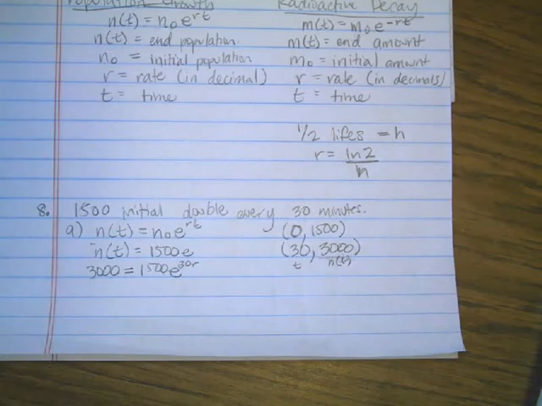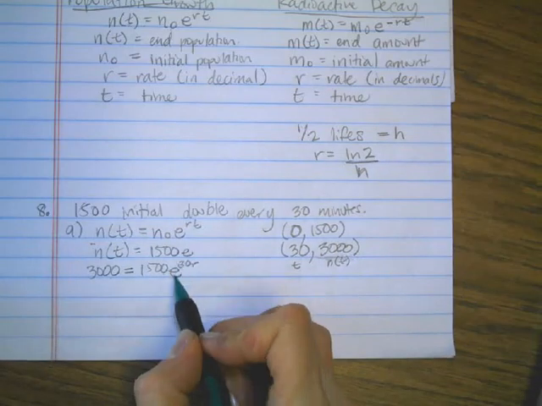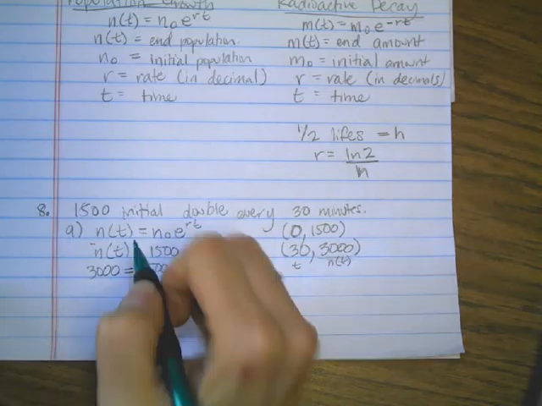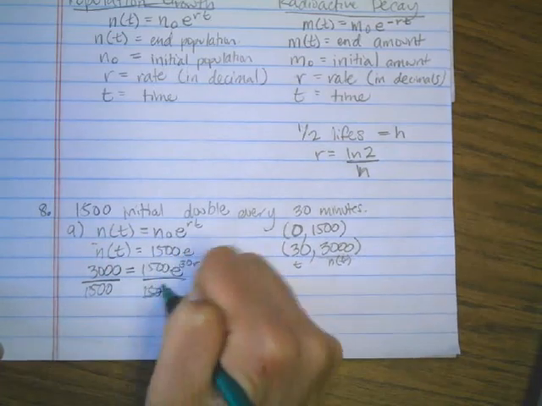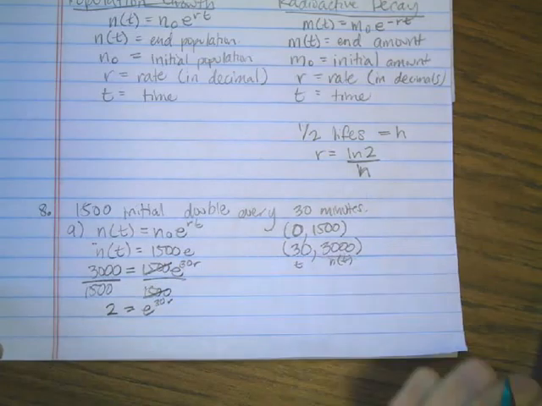Now, these are exponential equations like we've been doing before. So the first thing you have to do is isolate the exponential. So what do we do? You want to get the e to the 30r by itself. So what do we do? Good. And what are you going to get? 2. Good. So we get 2 equals e to the 30r.